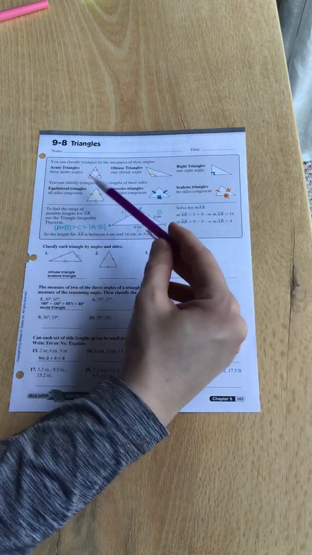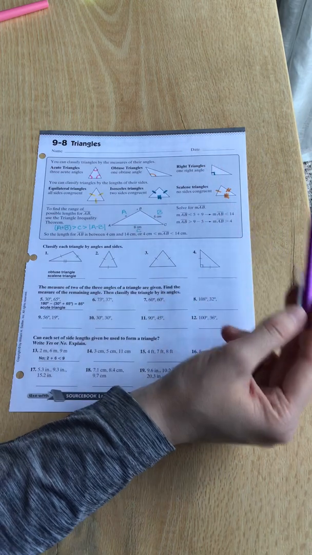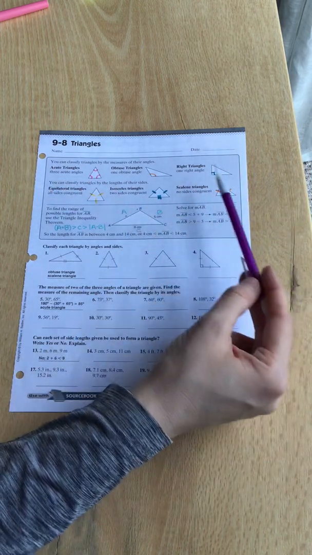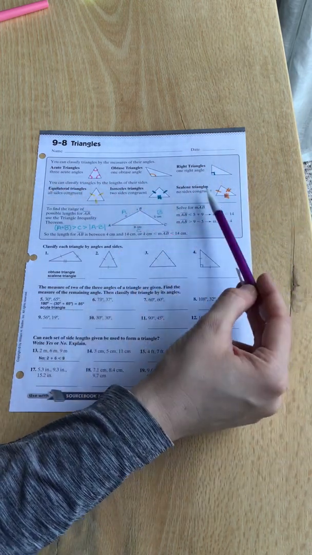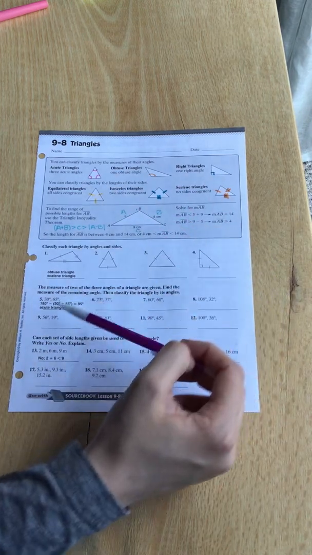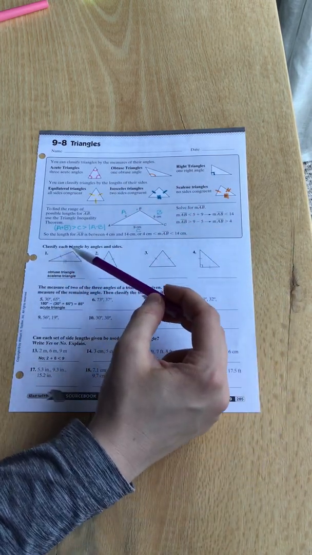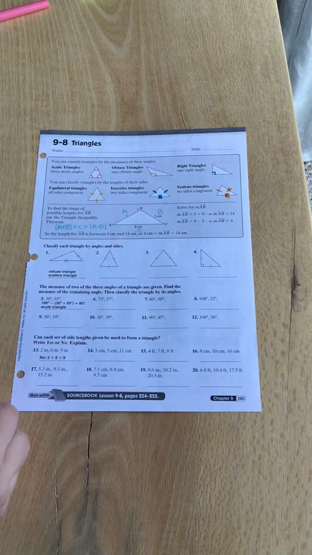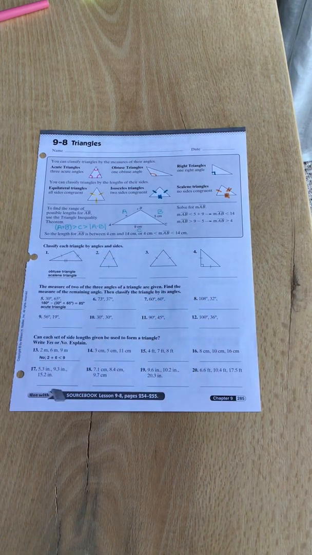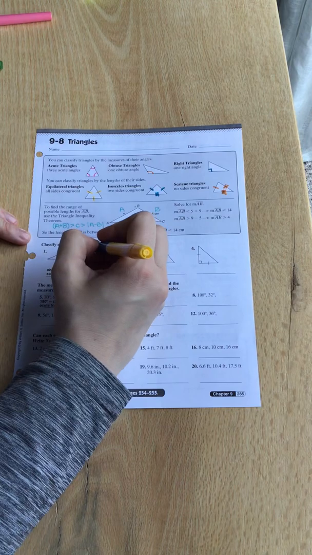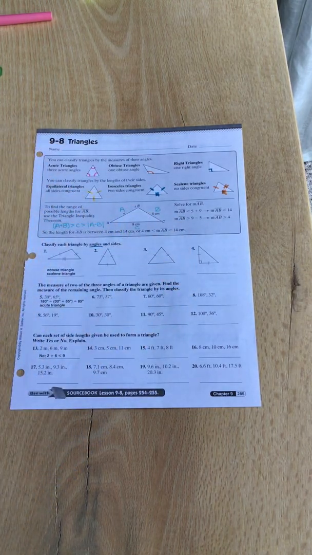So I'm looking at acute triangles, obtuse triangles, right triangles. It's got all my rules: equilateral, isosceles, scalene. That right there is going to come in such great handy for 1 through 4. So they said classify each triangle by its angles and its sides. All right, so that's the important piece. By its angles and its sides.